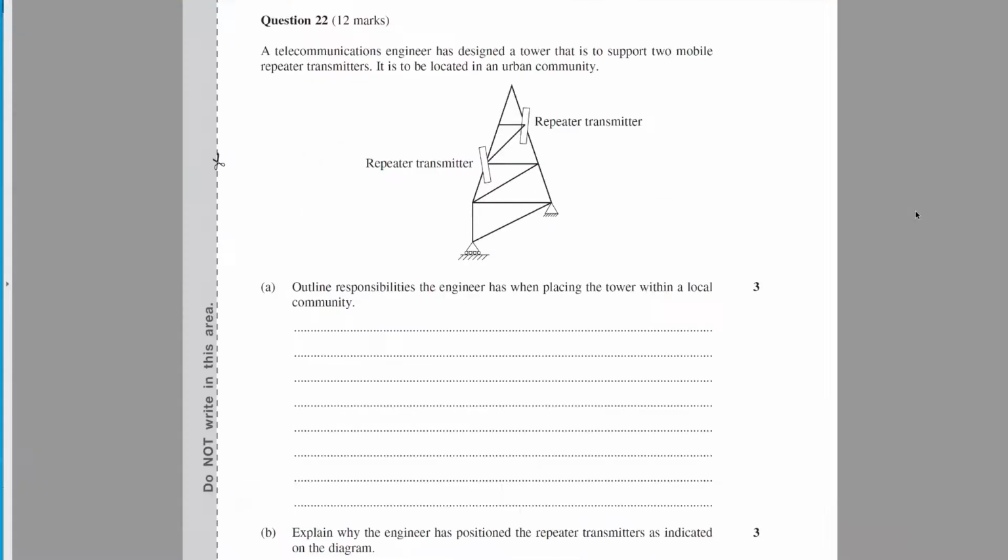As far as I'm concerned, write 3 sentences or write 3 lines. Outline the responsibility of the engineer when placing the tower within a local community. I would say that you could probably write 3 bad answers, 2 good answers, or 1 excellent answer. I generally would rather see 2 good answers. Like when we talked about the toughened glass, if you've given a lot of detail, in this particular case, I just feel as though it's a broad question, so I'd rather see broad answers.